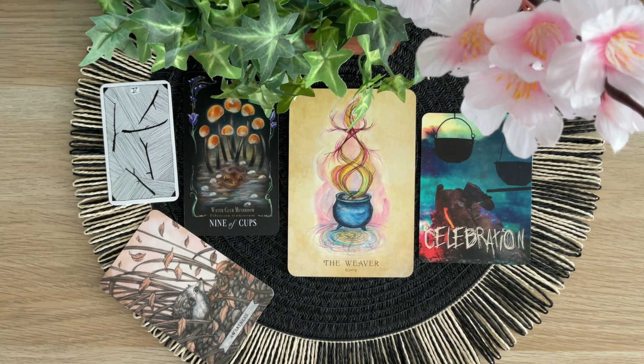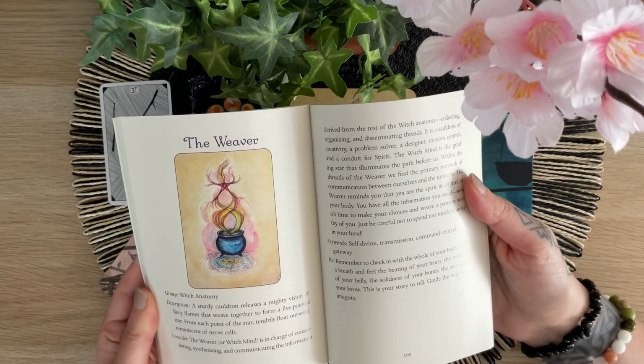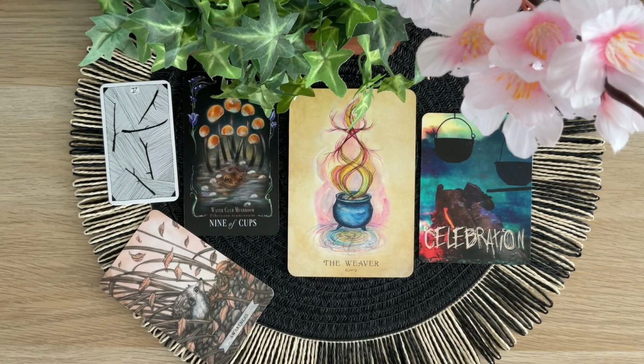So, clarity is, see the actual keyword on the card. Okay, the Weaver, I'm gonna show you so you can read it if you want the whole thing, just to see how the card is. But it's about what to consider. Okay, the Weaver, or witch mind, is in charge of consolidating, synthesizing, and communicating the information derived from the rest of the witch anatomy, collecting, organizing, and disseminating threads.